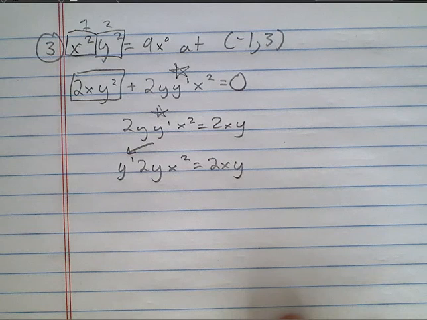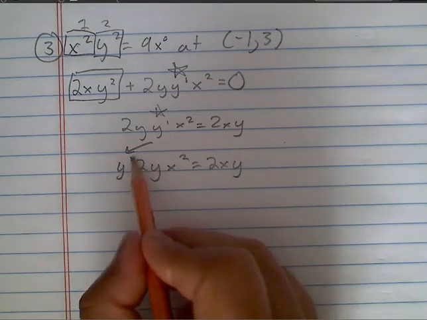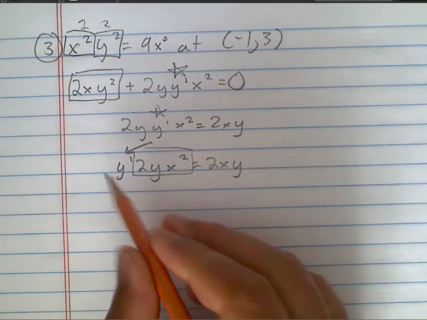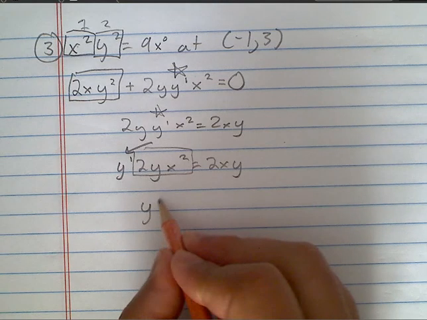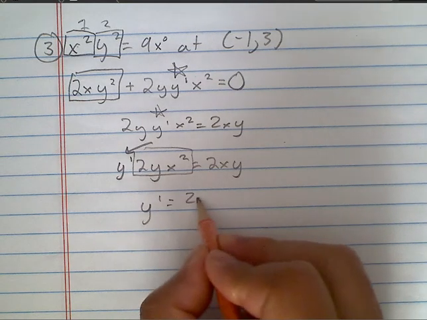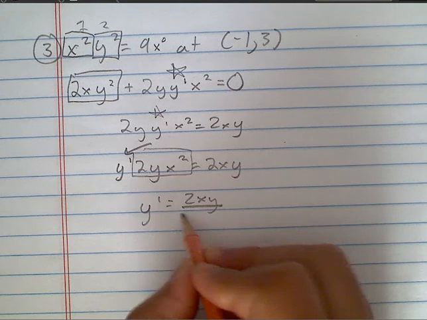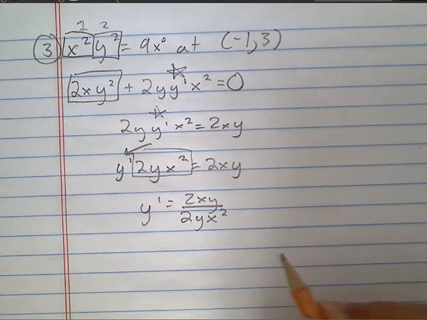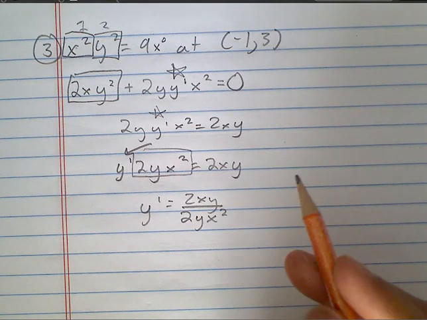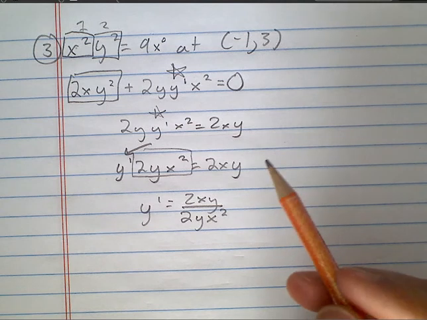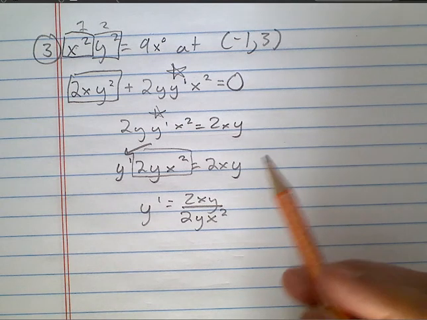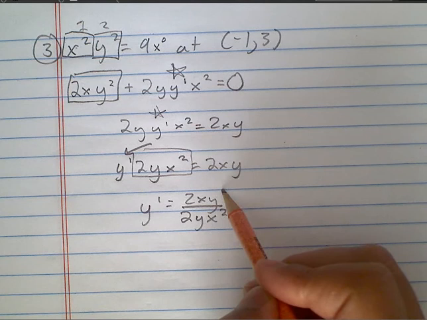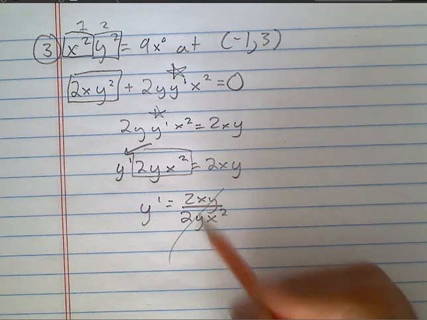Alright, now this is a multiplying thingy, so the opposite is division. So divide that thingy, you get 2xy over 2yx squared. Well, here some nice cancellation occurs, so it's pretty cool. You get your y's canceling out, one of your x's.